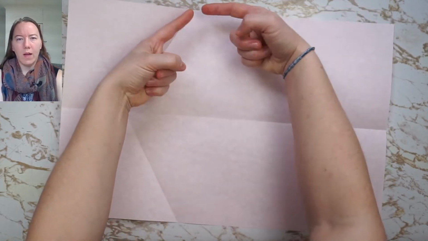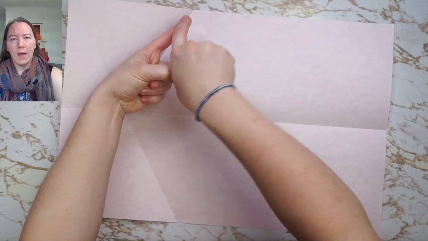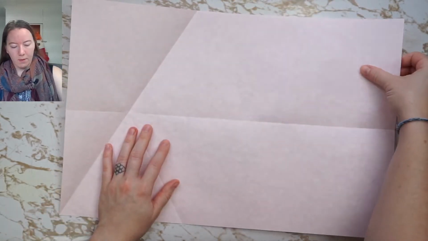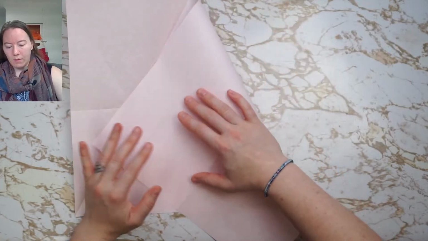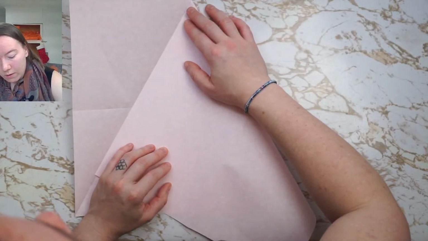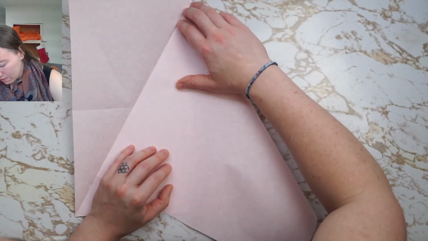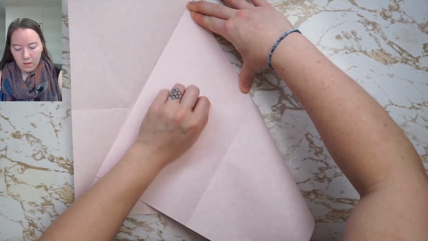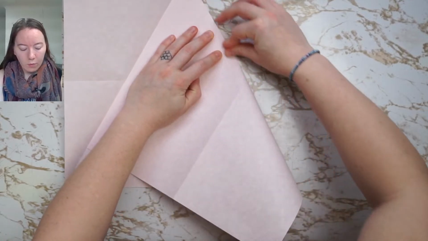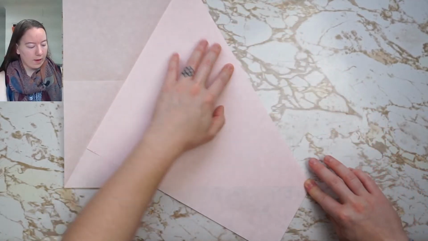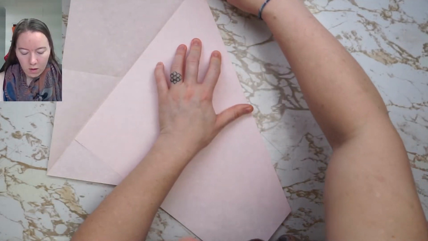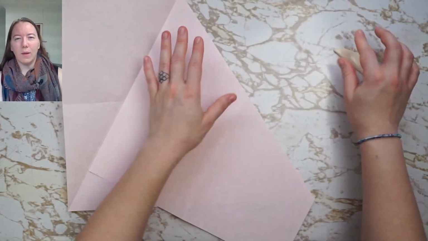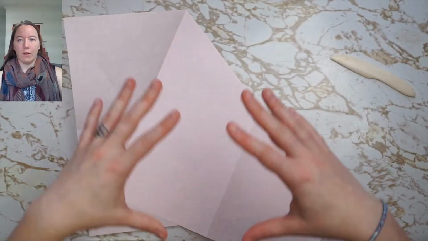So I'm going to divide that 120-degree angle in half by bringing the top edge of the paper down along the crease that I just made. And if it's more comfortable for you to fold in a different orientation, that is totally fine. I'm keeping it in this orientation for clarity of instruction.